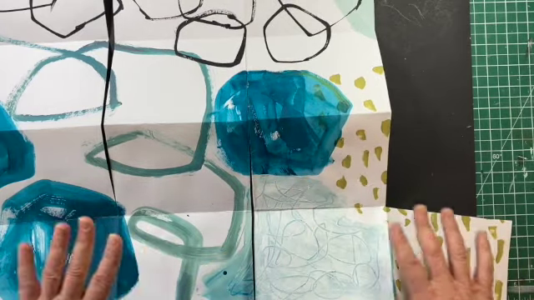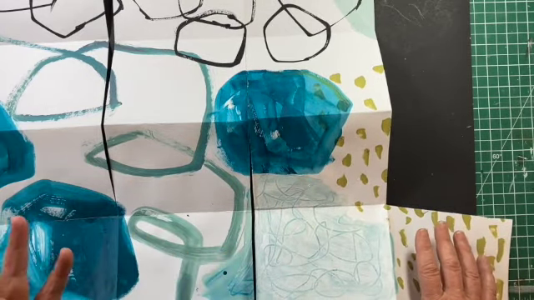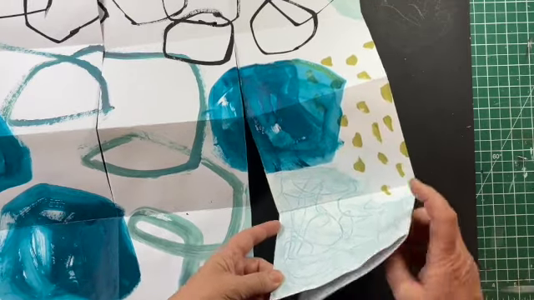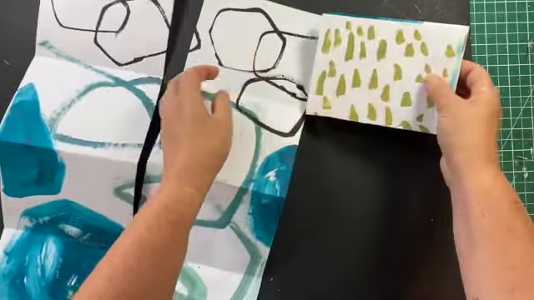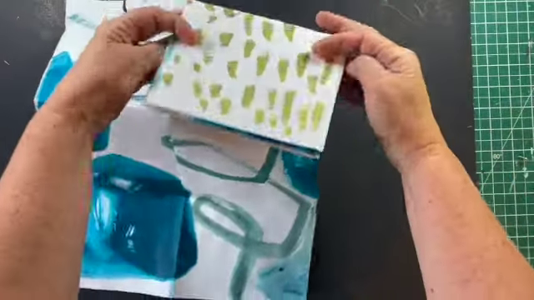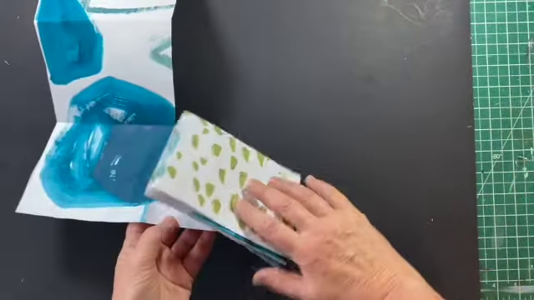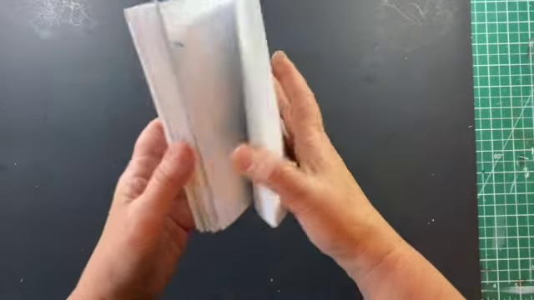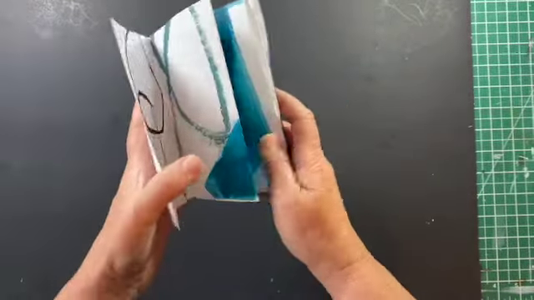But with this, I'll show you how to cut it in a minute, but I'll just show you first while it's here how to fold it up. So I just go backwards and flip-flop, zigzag, fold all the way around. And then I have a little book like this.